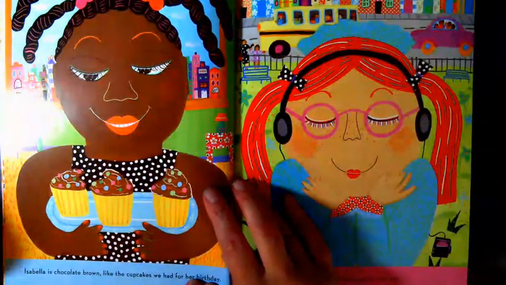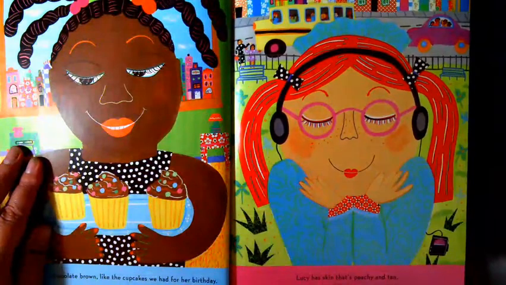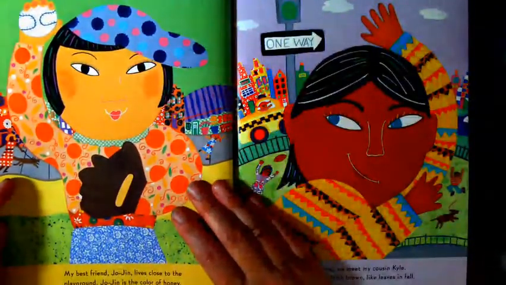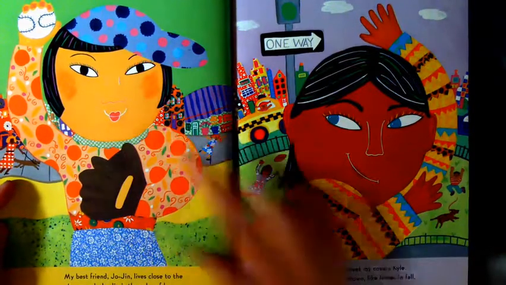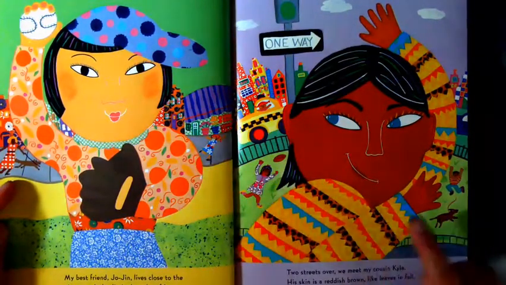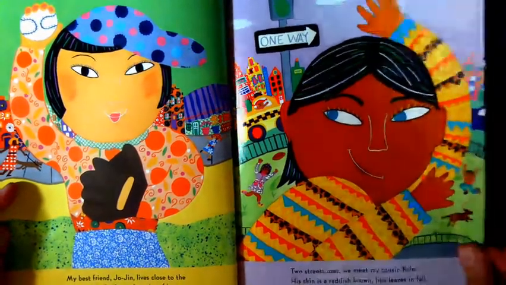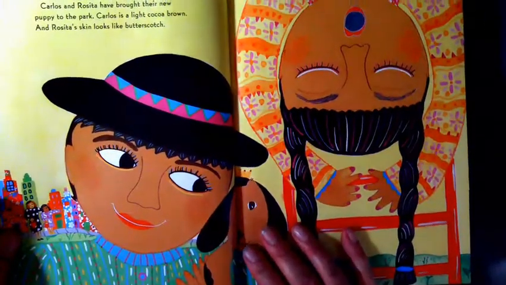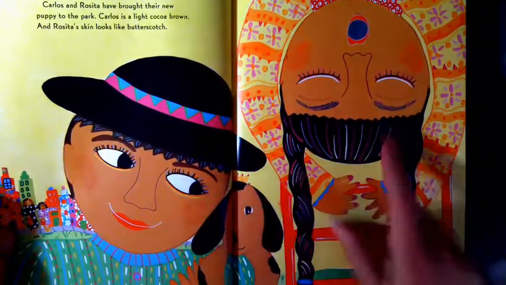Isabella is chocolate brown, like the cupcakes we had for her birthday. Lucy has skin that's peachy and tan. My best friend, Jojin, lives close to the playground. Jojin is the color of honey. Two streets over, we meet my cousin Kyle. His skin is reddish brown, like leaves in the fall. Carlos and Rosita have brought their new puppy to the park. Carlos is a light cocoa brown, and Rosita's skin looks like butterscotch.